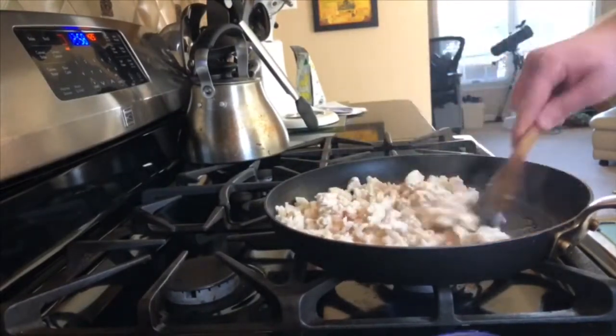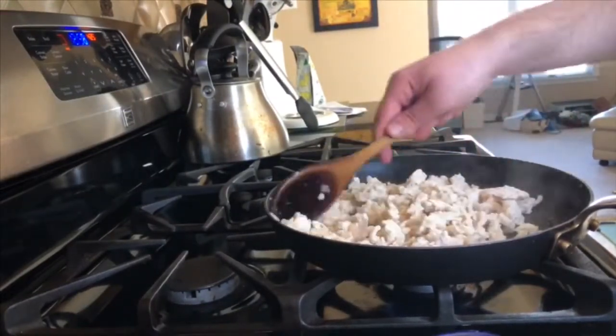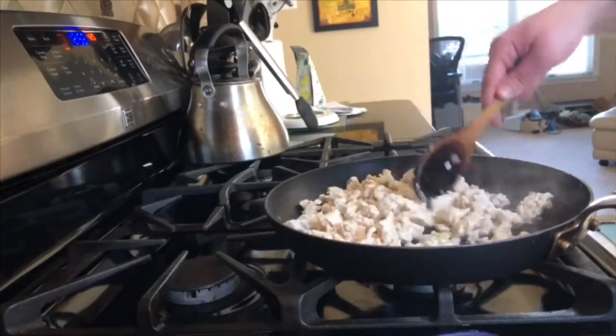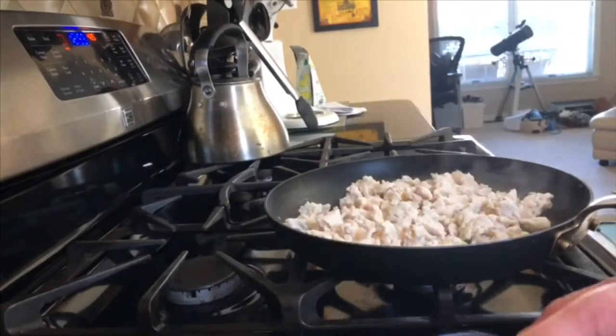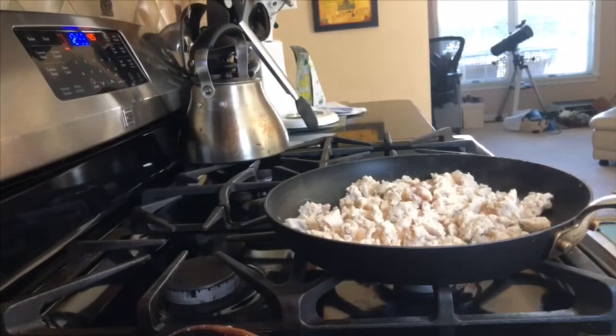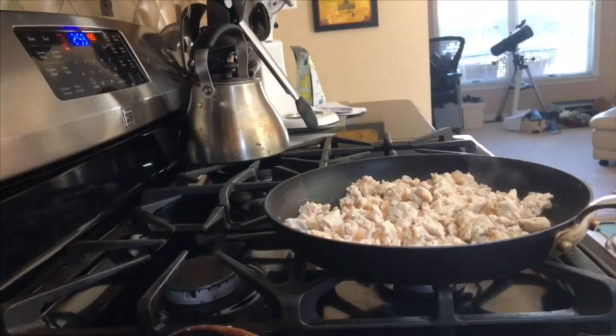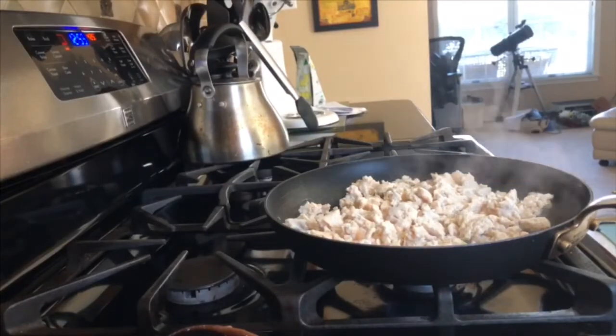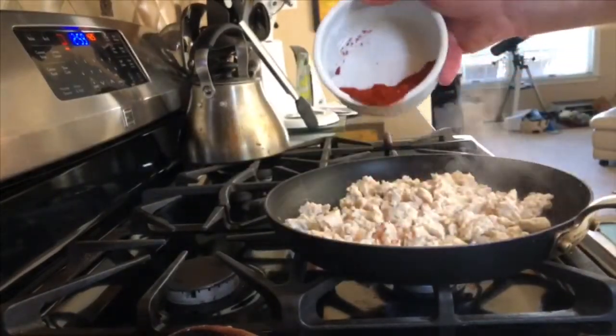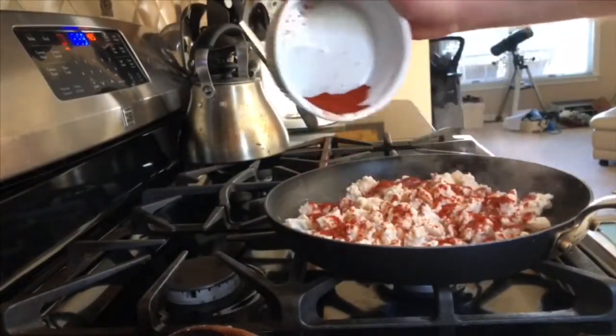When you cook chicken, you want it to be at least 165 degrees internal, especially when it's ground, whether it's ground chicken or ground beef. All of the parts on the outside, which has the bacteria, get mixed in, so you want to make sure that it's cooked thoroughly. We're going to add in our spices, that's paprika and salt.